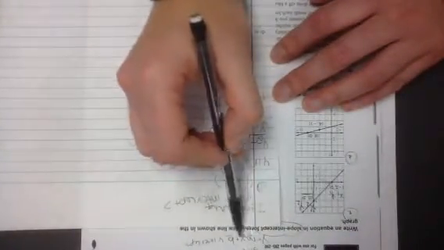So easily enough, all we needed was m and b. Our equation for this line is y equals our slope, which is 1, times x, plus our y-intercept, which was 3. And that's all you have to do for that one.